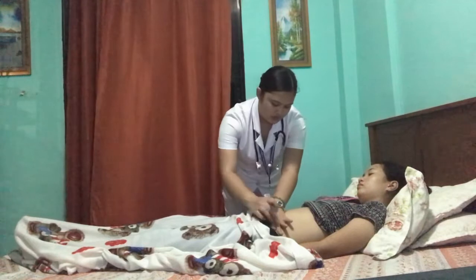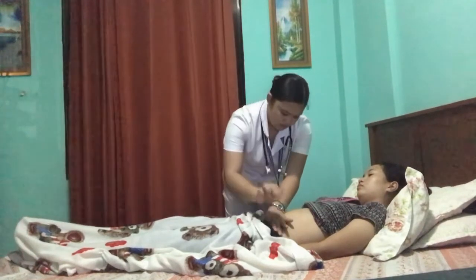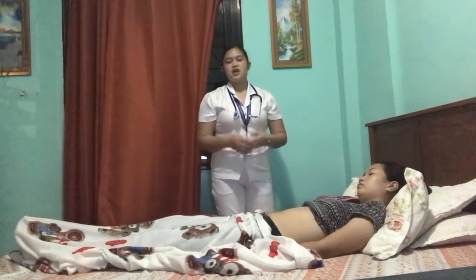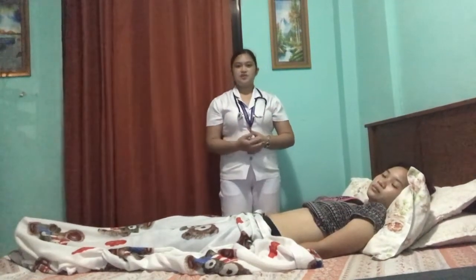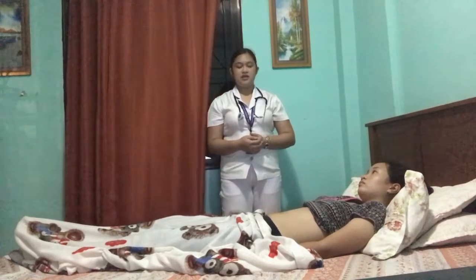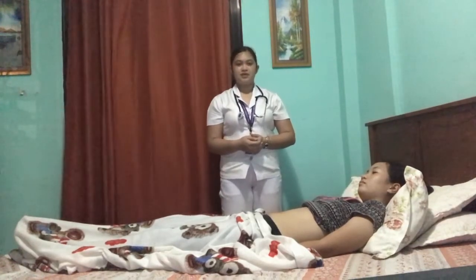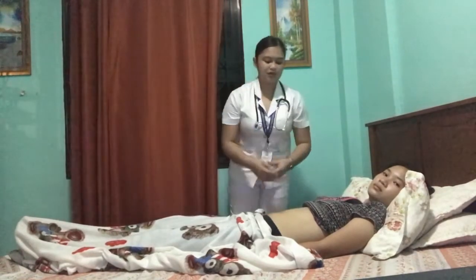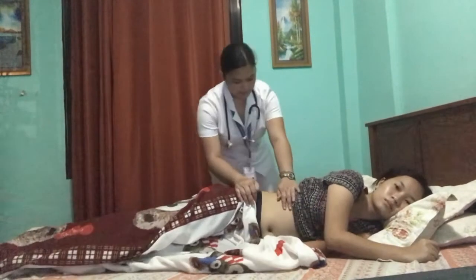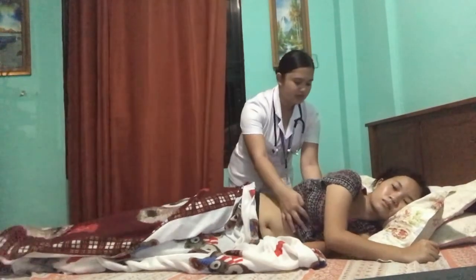Then reposition the patient into a side-lying position and percuss the abdomen from the bed upwards, noticing the changes from tympany to dullness. Side-lying position, please, ma'am. Adjust a little bit, please.